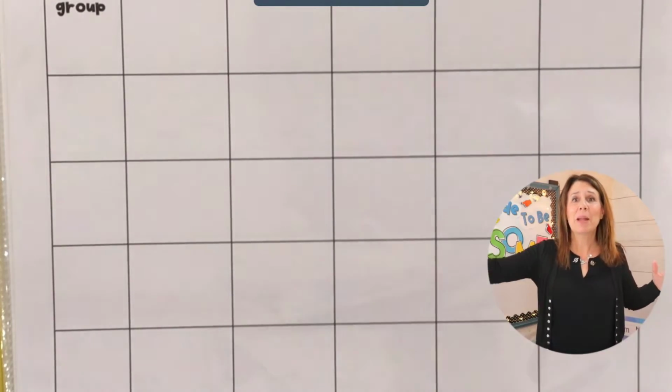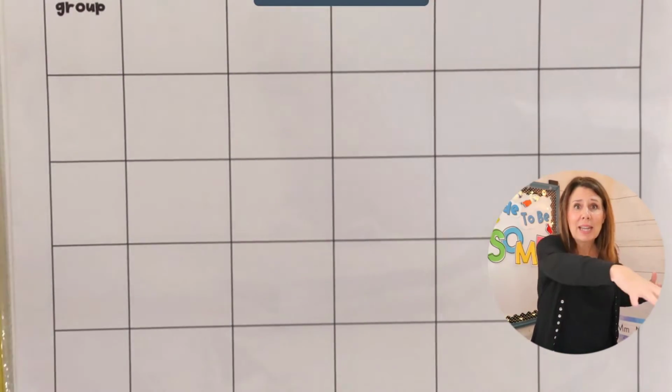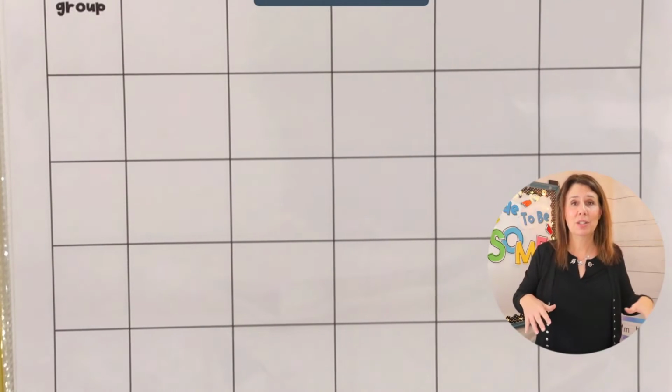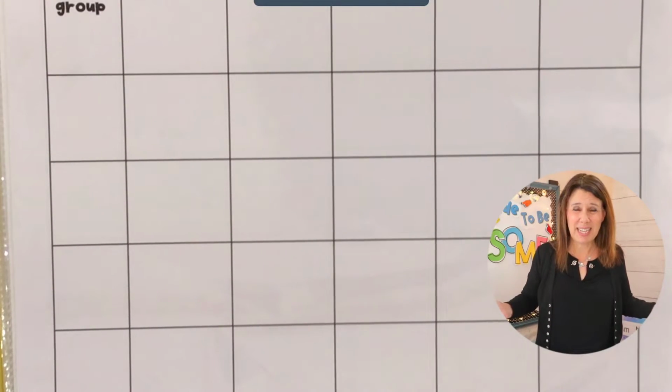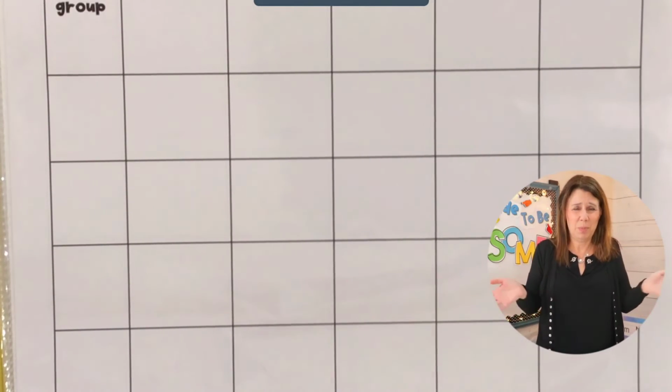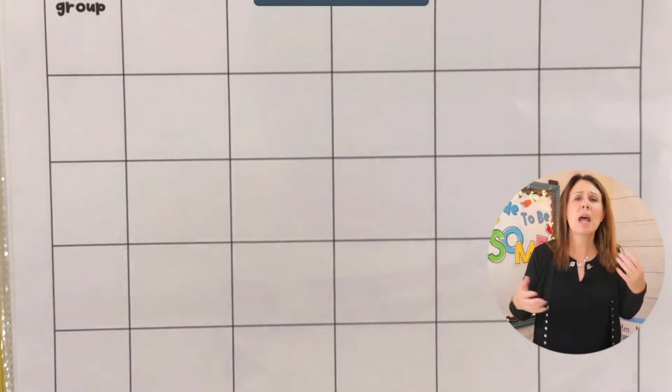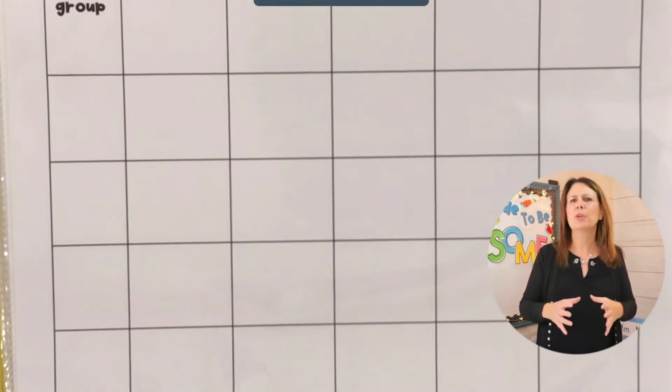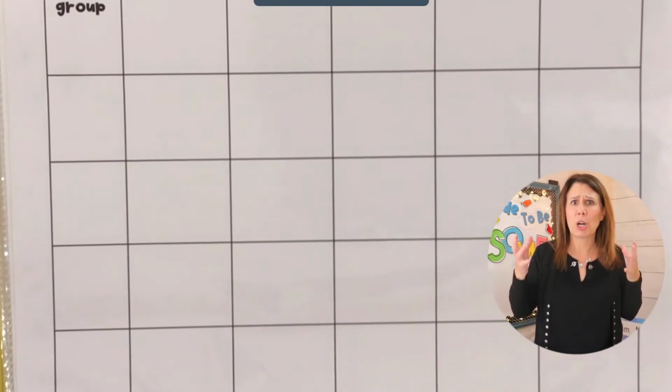I want to be able to point and get to them each. So if I had over 6 kids, too scrunchy, not enough space, I can't get to them all, not enough practice time. But that middle group, I could have a little bit bigger group.